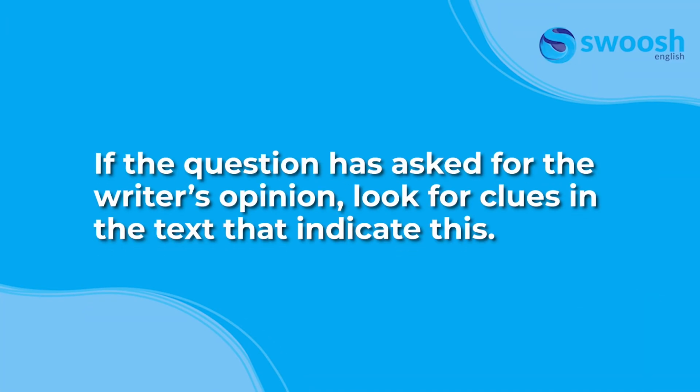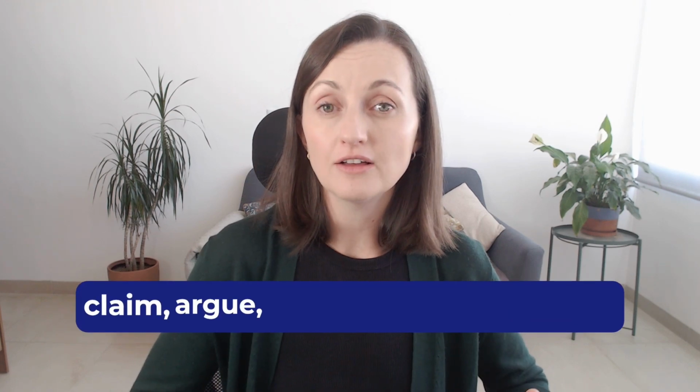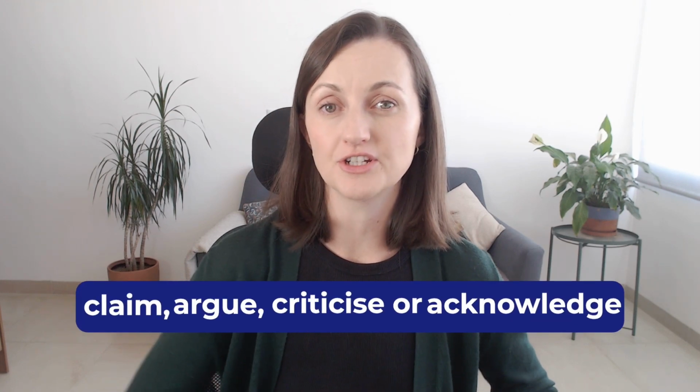If the question has asked you about the writer's opinion, you can be looking for clues in the text that indicate this. For example, words like claim, argue, criticize, or acknowledge can indicate a viewpoint. Phrases like what is most interesting can indicate something that the writer feels is important or of note. So looking for this kind of language is going to help direct you to the correct answer.